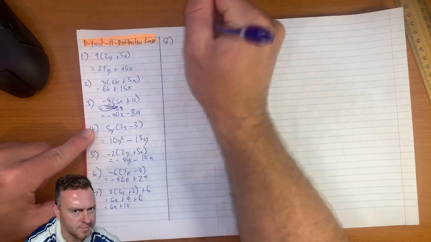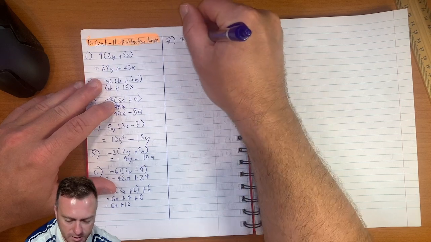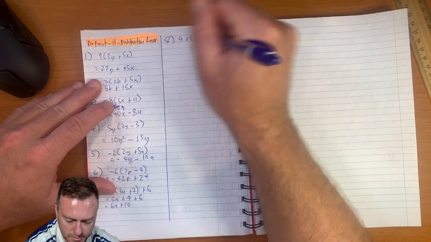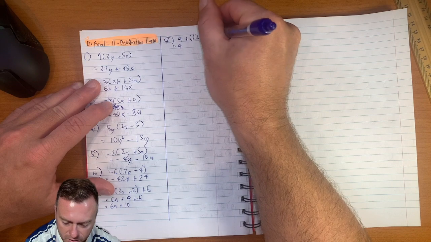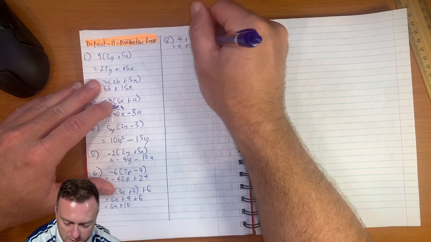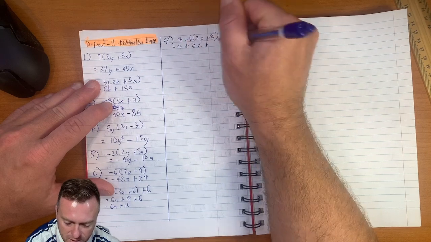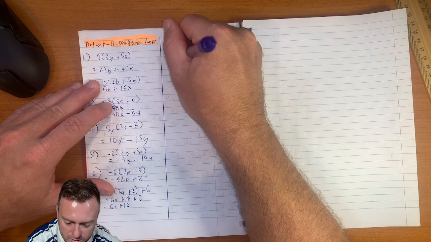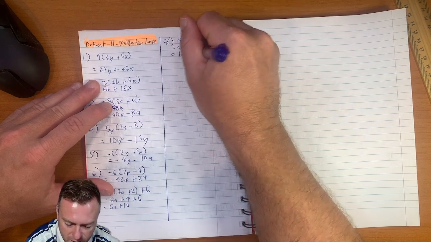Number 8, we have 4 plus 6 lots of 2z plus 3. So the 4 stays on the front, and then this time we're going to go positive and positive makes a positive. 6 times 2 is 12, and then a z. Positive and positive again makes a positive, and then we've got 18. So we'll put the 12z at the front, and then 4 plus 18 gives us 22.